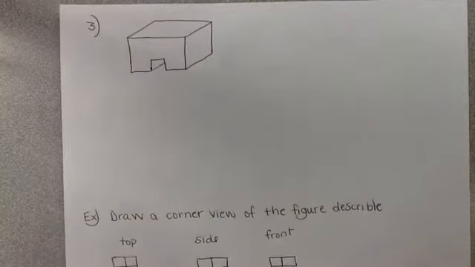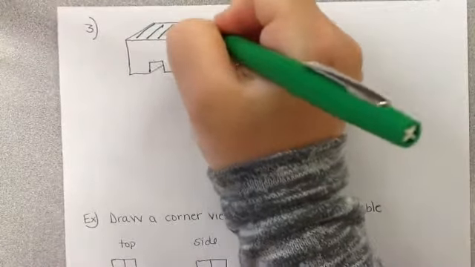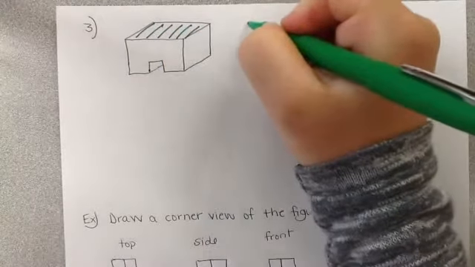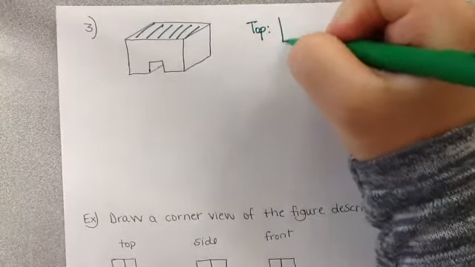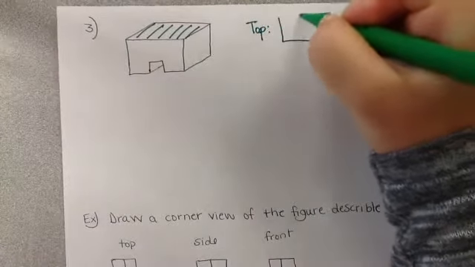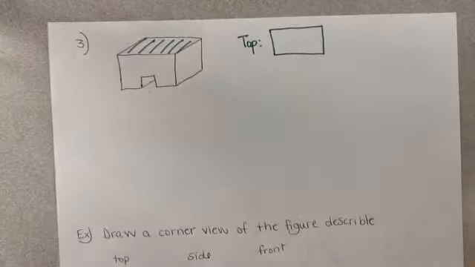Try this one on your own. Draw what you would see if you looked at the top, the side, and the front of this figure. Let's see how you did. If I were to look at the top, meaning I'm standing above this figure looking down, what shape did you draw? A rectangle. So you're standing up here, looking down at it. That would be a rectangle.